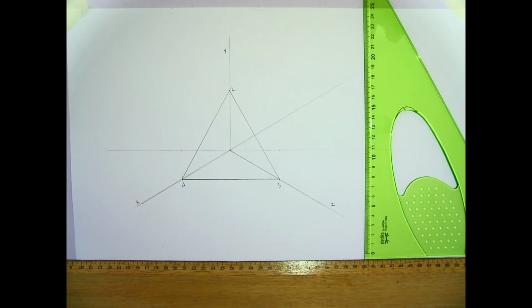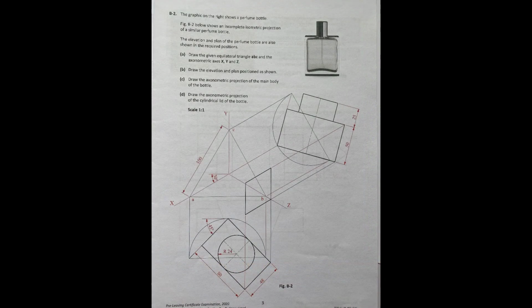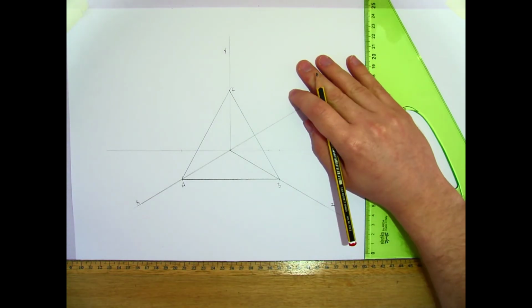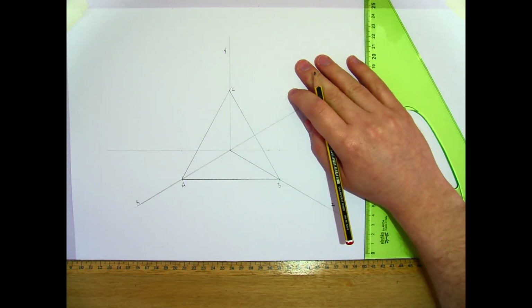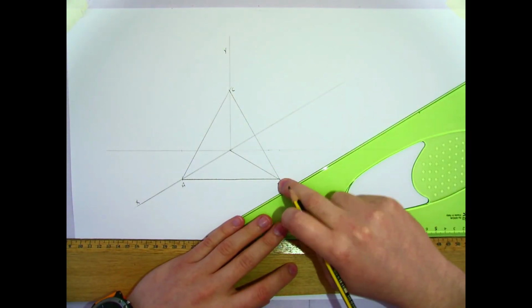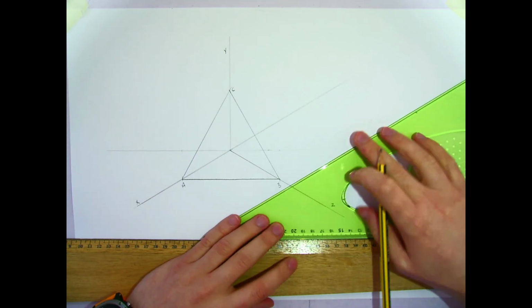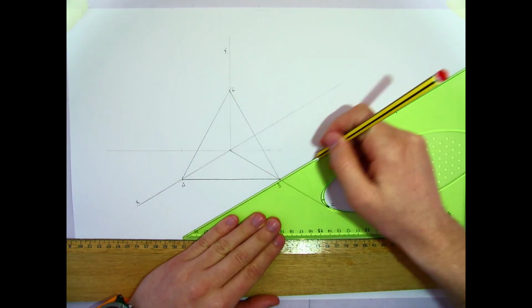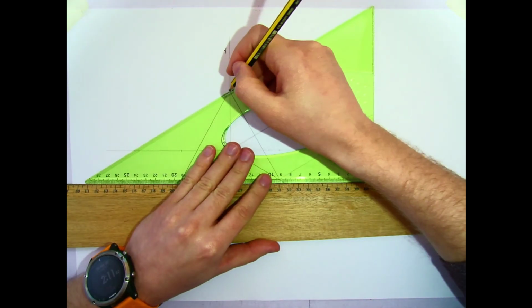Looking again at the next part of this, part B is to draw the elevation and plan positioned as shown. So I'm going to start by drawing the elevation, and the elevation is going to come off up here to the right. So to start that next part, we're going to continue by projecting lines B and C out along here at 30 degrees, the same angle that we used for along here, so 30 degrees and 30 degrees.